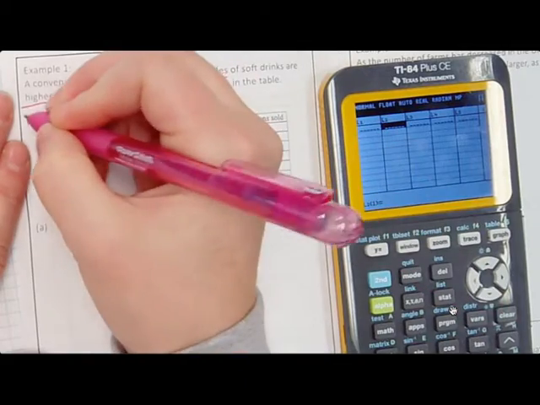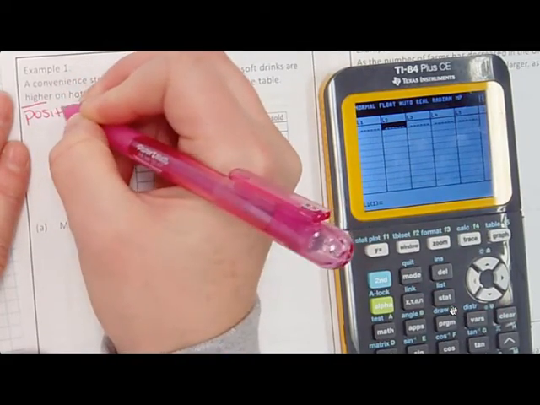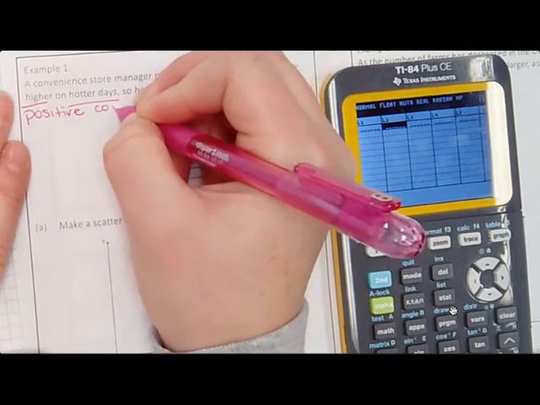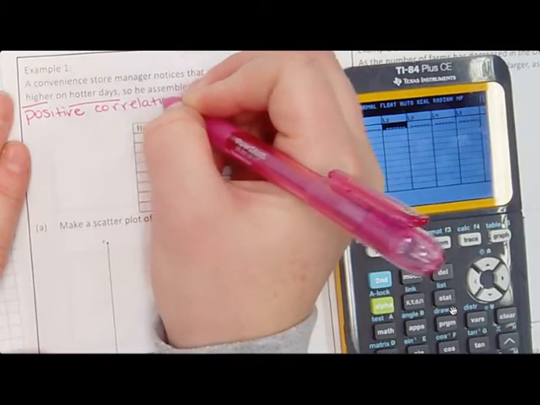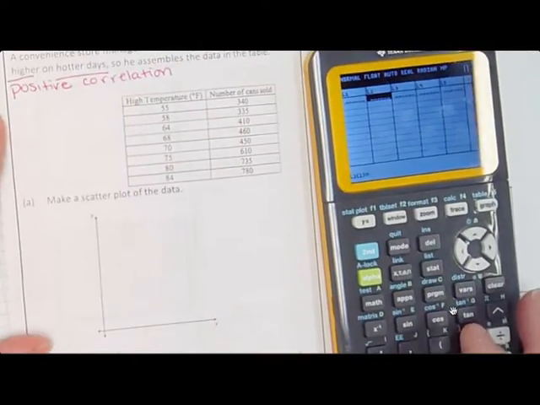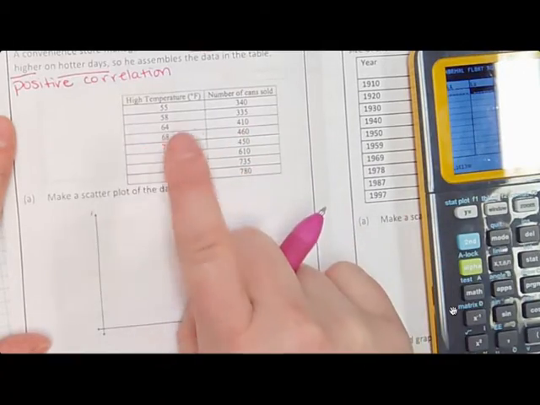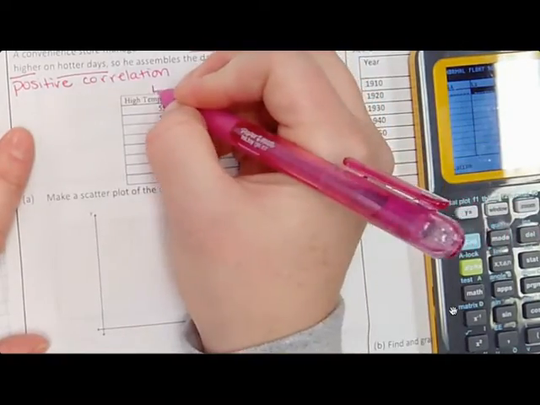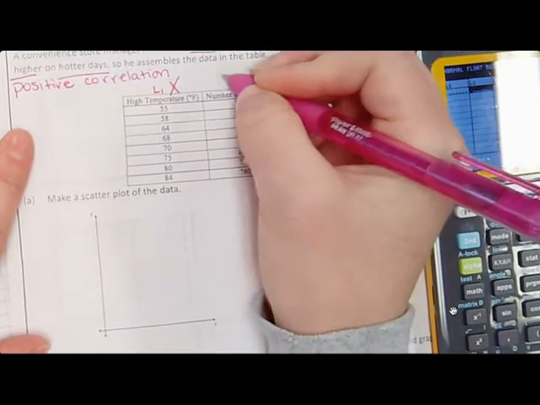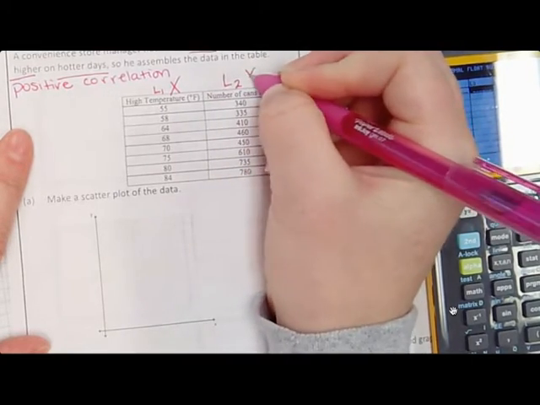It's going to be a positive, because they're both increasing. So we are going to put this data in our L1, which is going to be X, and our L2, which is going to be Y.